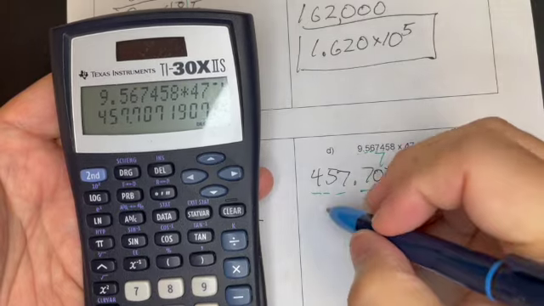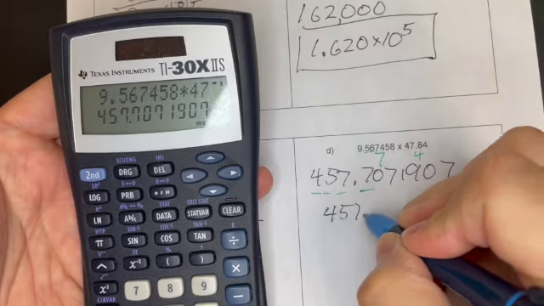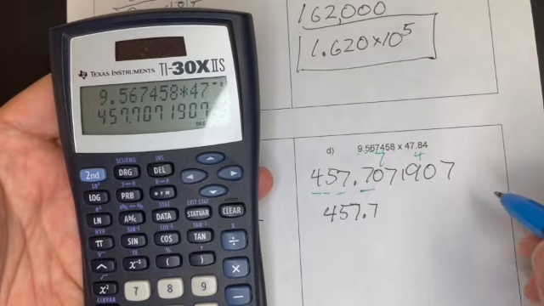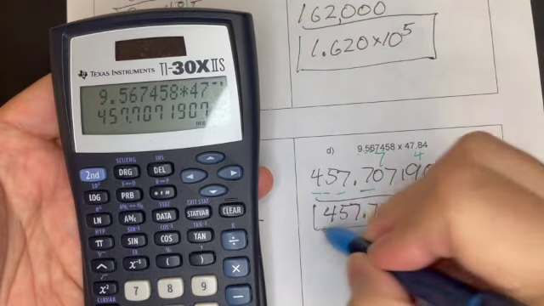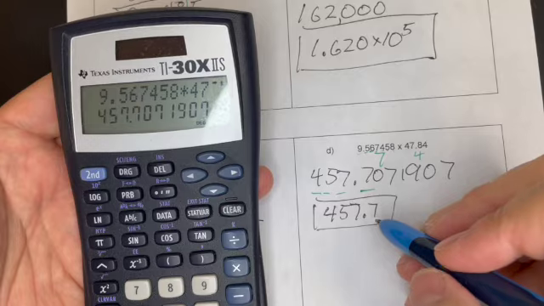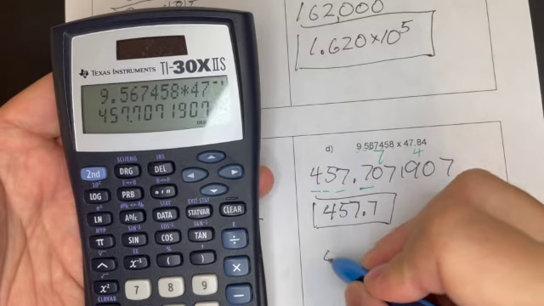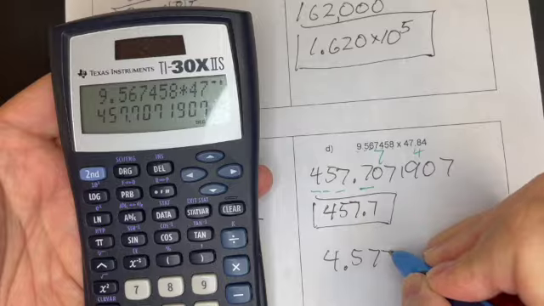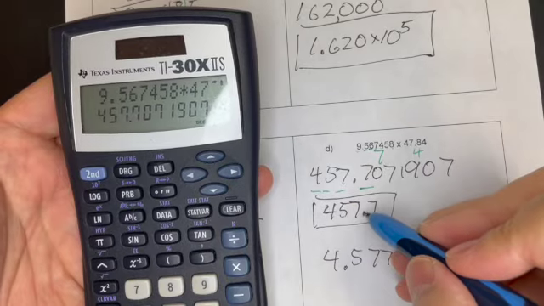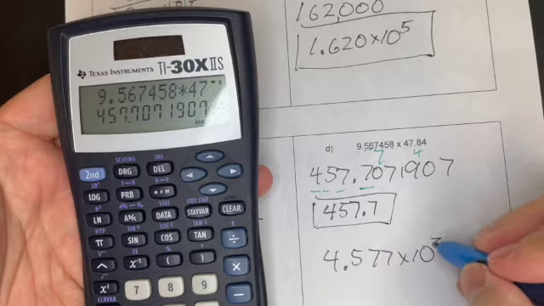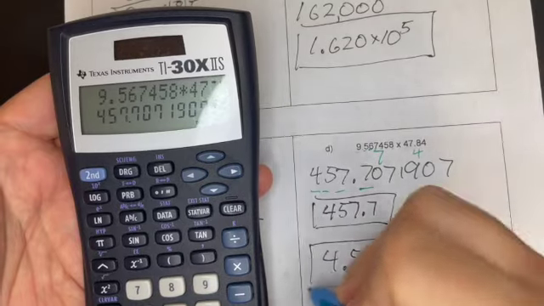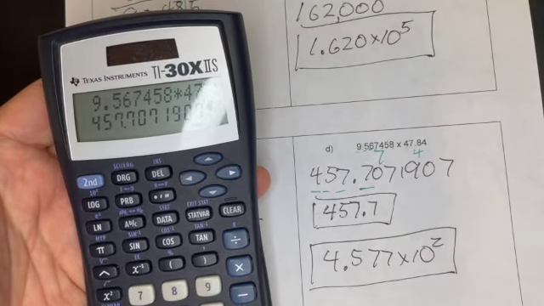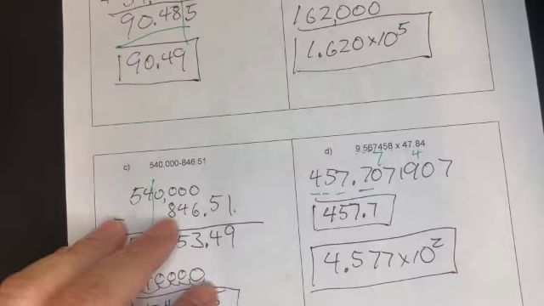So we can stay with 457.7 because it's between 1 and 1,000. That's an acceptable answer. Or put in scientific notation, 4.577 times 10 to the, move the decimal point over, 1, 2. Either answer is acceptable. Next.